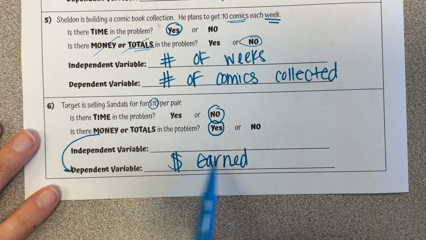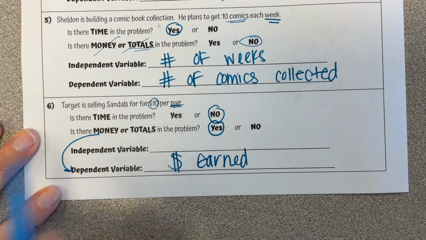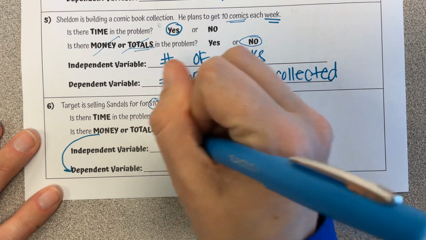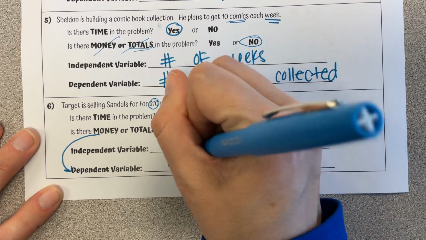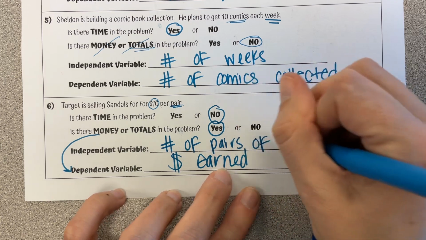So since we didn't have time, we've got to figure out what the other variable is. It says $10 per pair. So our independent variable is the number of pairs, and if you want to be more specific, of sandals.